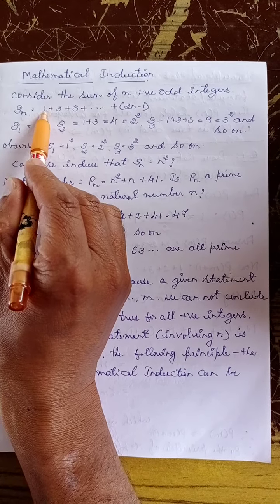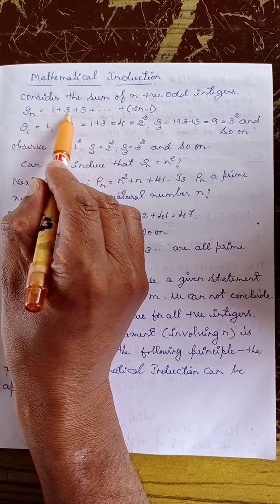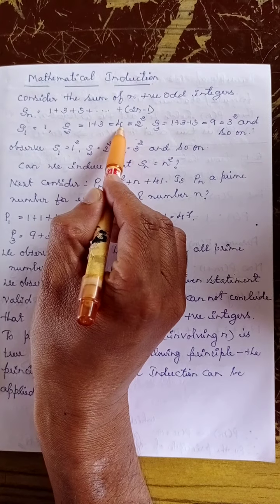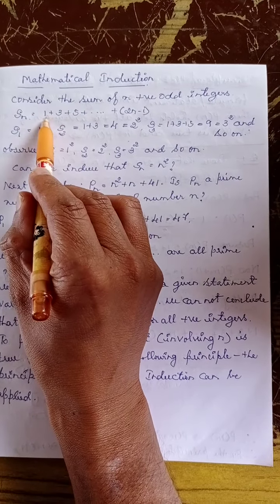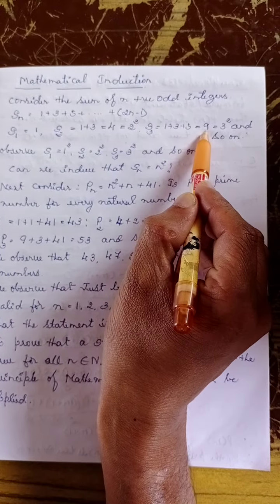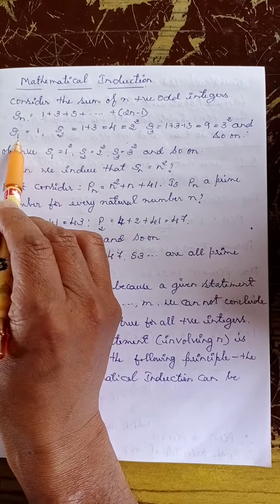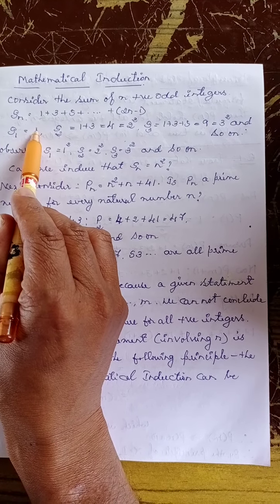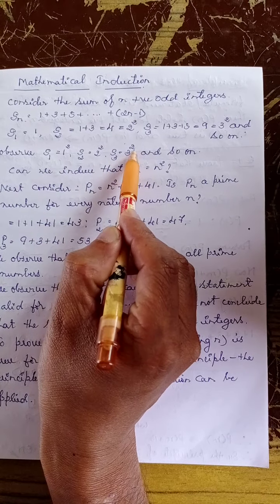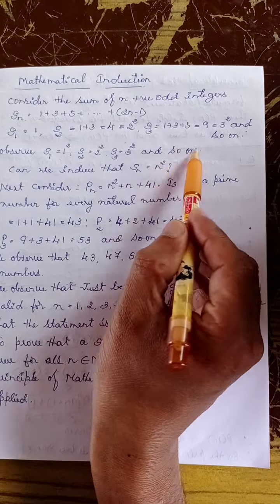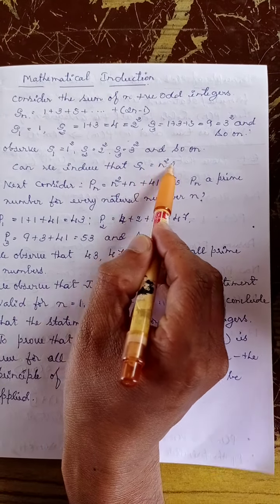Now we also see the sum of the first terms. The first term is 1 only. The sum of the first term is itself, and the sum of the two terms is the sum of the first term and second term, that is 1 plus 3 is 4, and this 4 can be written as 2 square. The sum of the first three terms is 1 plus 3 plus 5, which is equal to 9, which is equal to 3 square, and so on. We observe the pattern here. S1 is equal to 1, that means 1 square. S2 is equal to 4, means 2 square. S3 is equal to 9, which is 3 square, and so on. So here we can conclude that Sn, the sum up to the nth term, is n square.